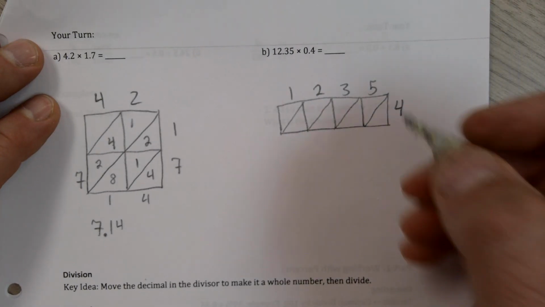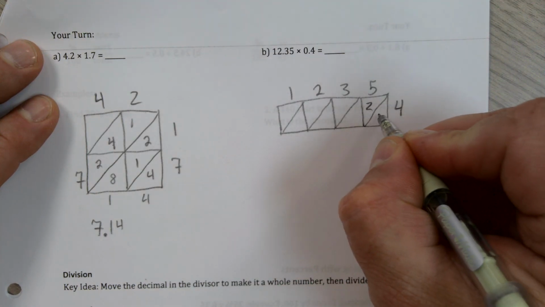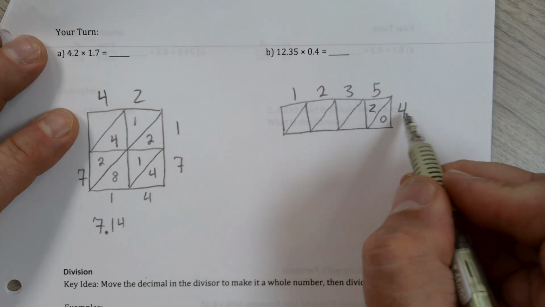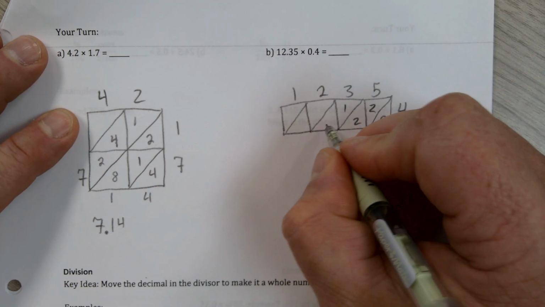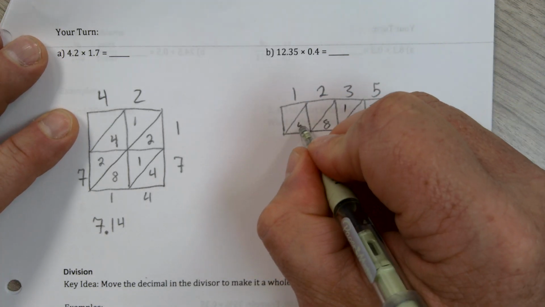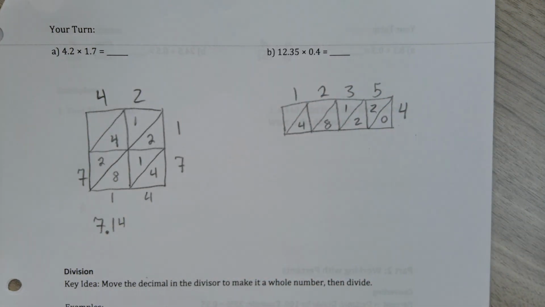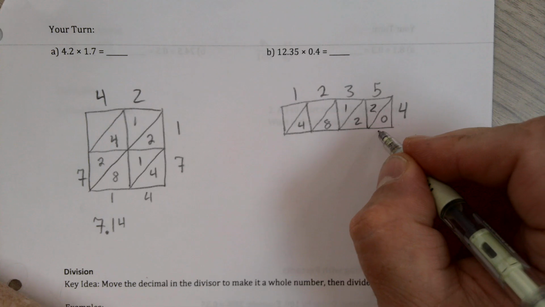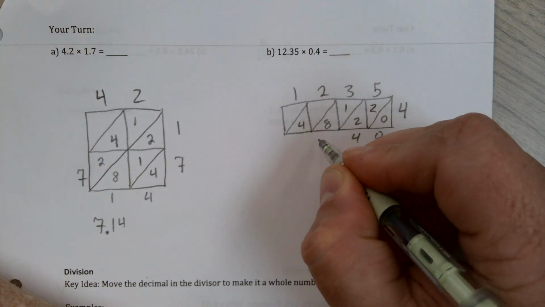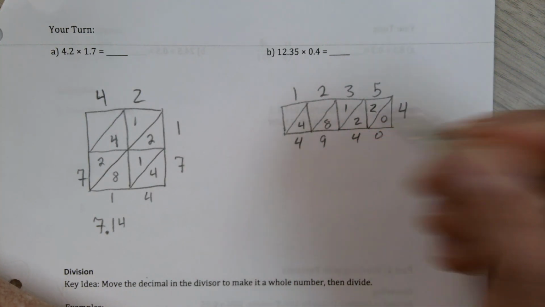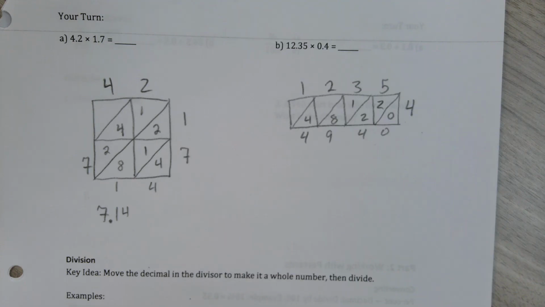All right. For this one, 5 times 4 is 20. 3 times 4 is 12. 2 times 4 is 8. And 1 times 4 is 4. And so this actually becomes quite simple. 0, add those, you get 4. Add those, you get 9. And a 4. That's your answer. So that one was nice and quick.